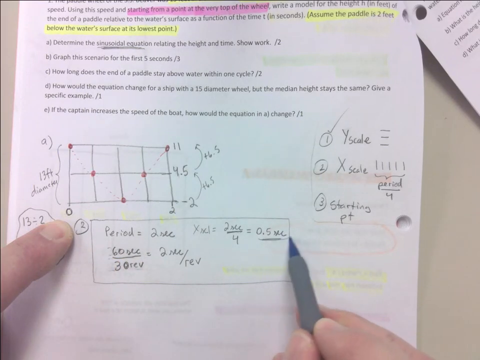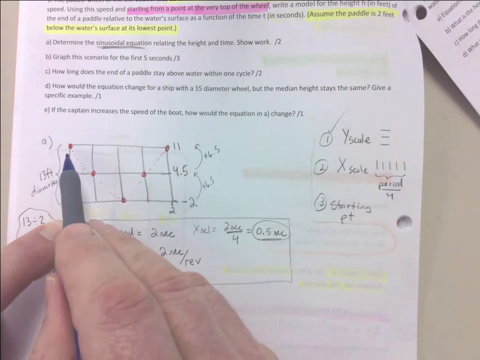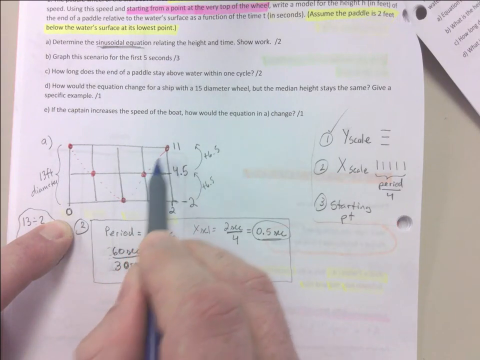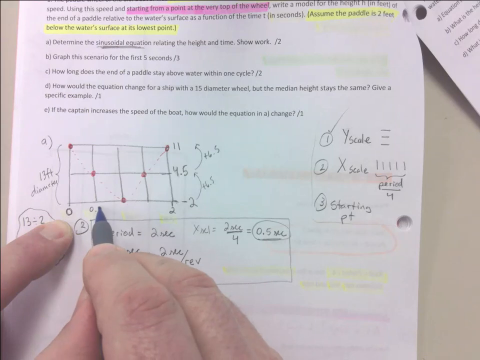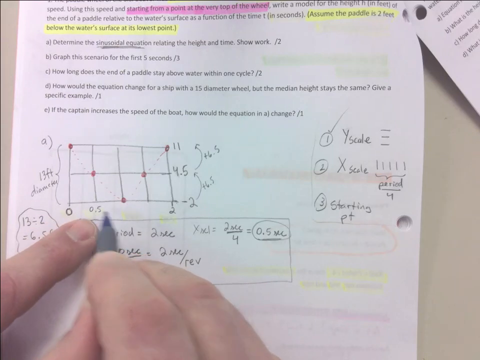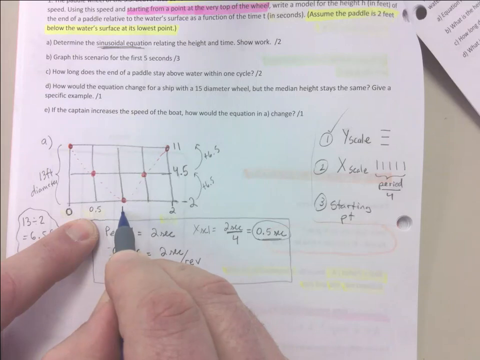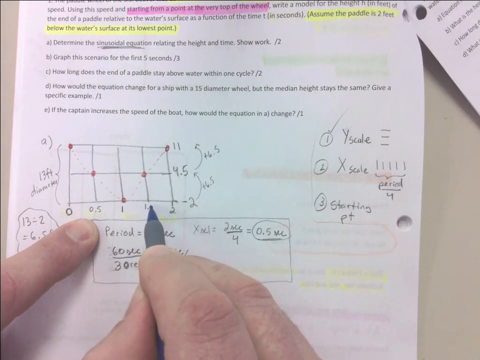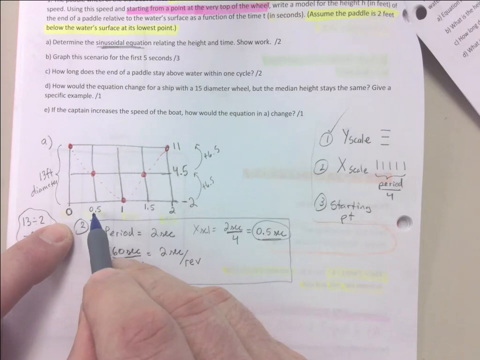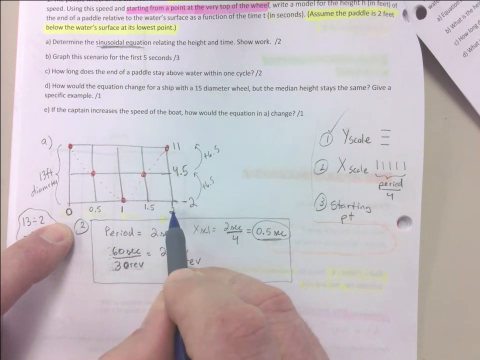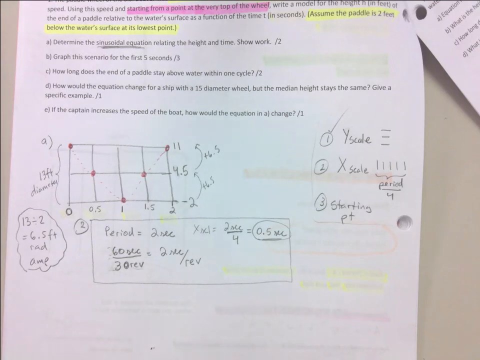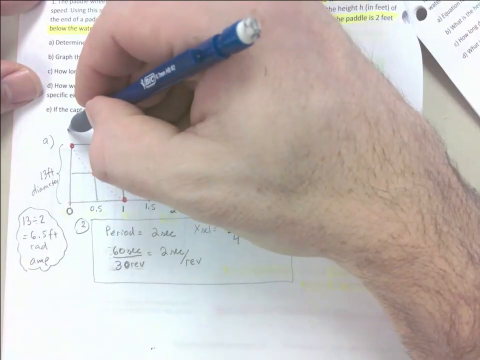So we know it's 0.5 of a second for every quarter turn. So this would be 0.5. This would be 1. And this would be 1.5. So in this case, it goes up by 0.5 every single time. And I'm just going to make a note here. We start there.